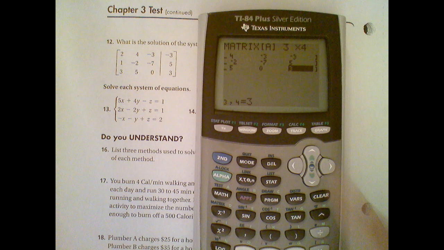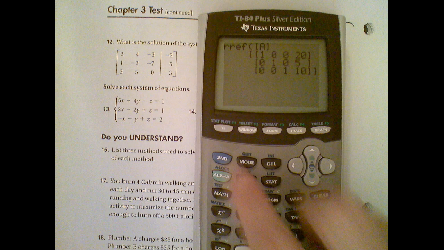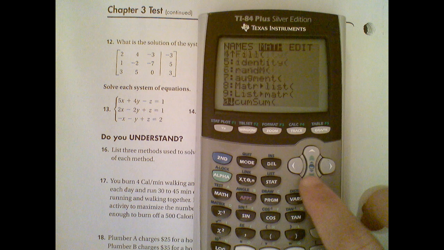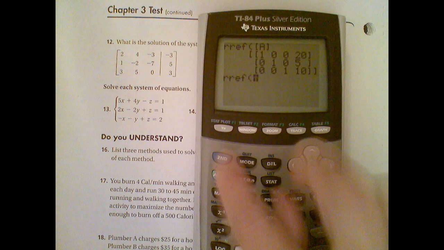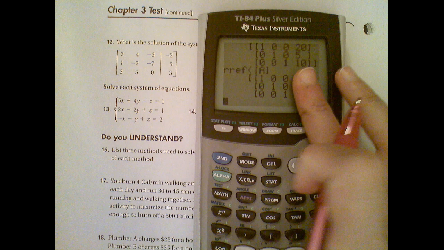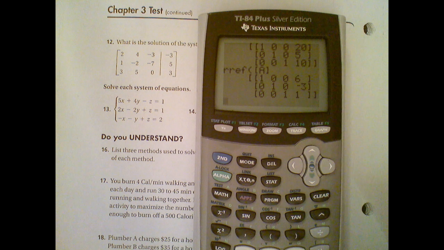And then once we have them typed in, go to graph clear. Second matrix, go over to math, go down to RREF, click enter, second matrix, click enter again. The ones diagonal means there is a solution, and then the solution is this column on the right. So 6, negative 3, 1.